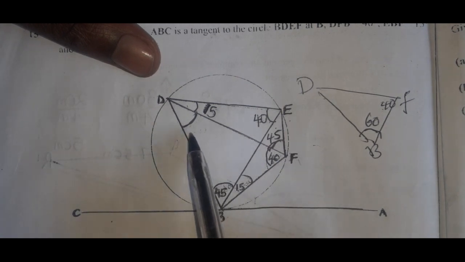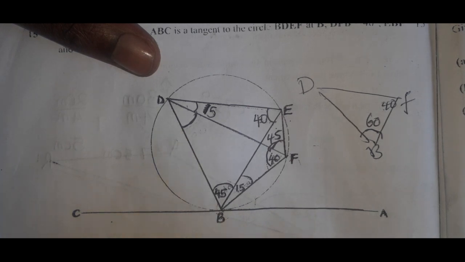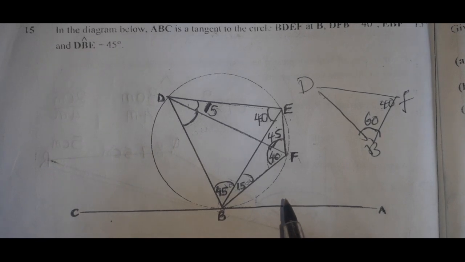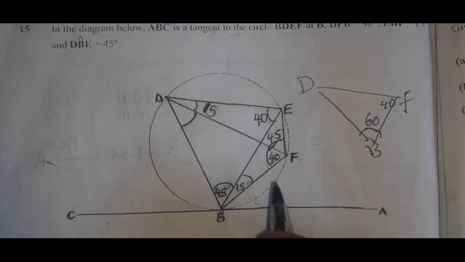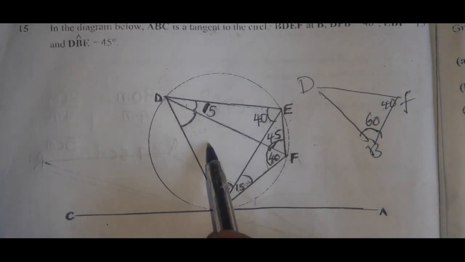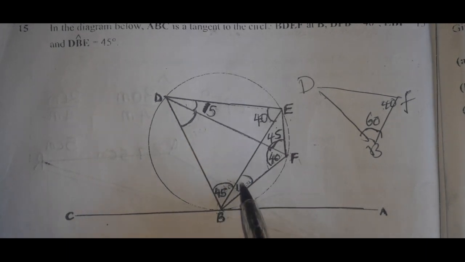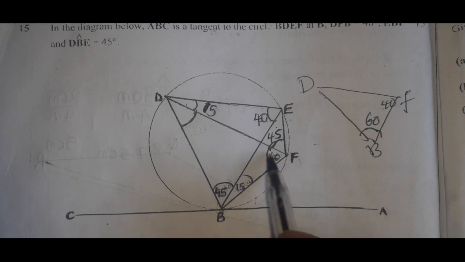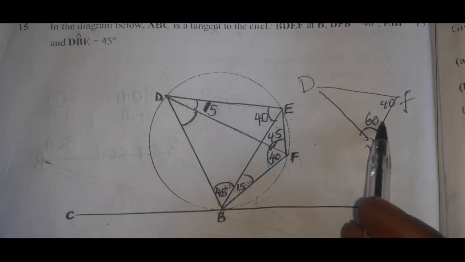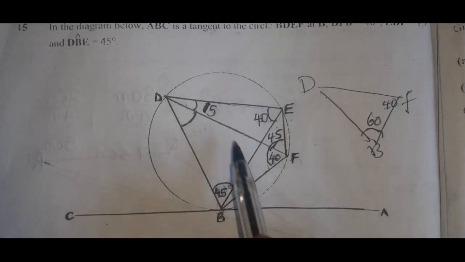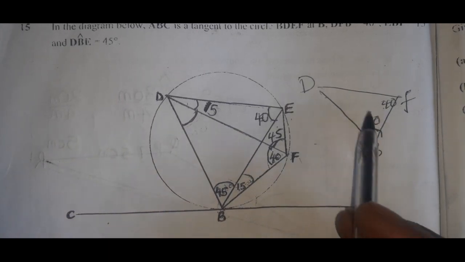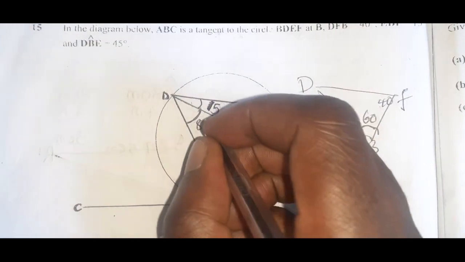What are we going to get from this angle here? I have given you the hint, so add this and that. This is going to give us 60, 40. So this is 100, isn't it? So this angle here will give us 80.